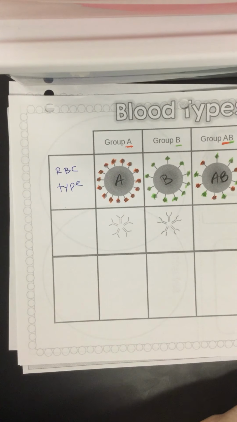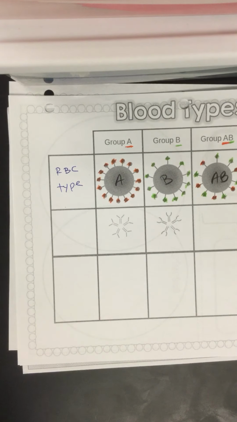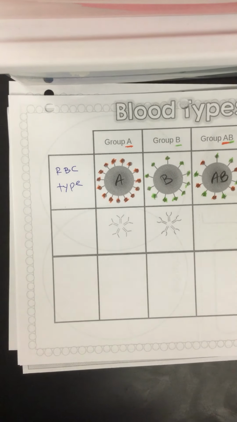So your immune system, one of the ways that it notices that things aren't supposed to be there is they have antibodies floating around in your body, and those antibodies are kind of like little flags or markers that will stick onto things that aren't supposed to be there.